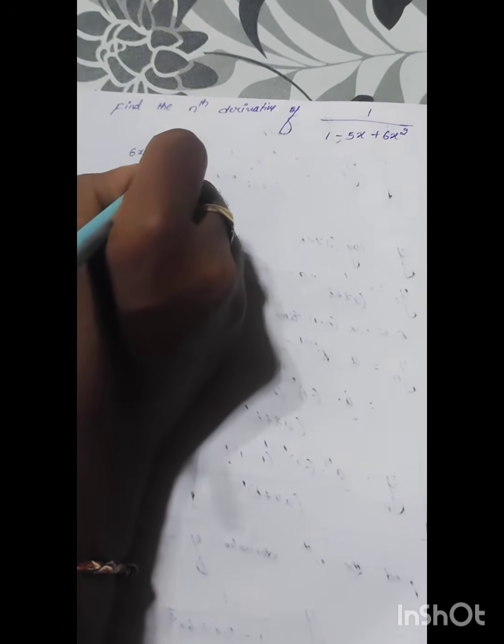Now 6x square minus 5x plus 1. I have just rearranged these terms. Let me split the middle term and factorize it. This will become 6x square minus 3x minus 2x plus 1. Let me take 3x outside here, so it will become 2x minus 1.